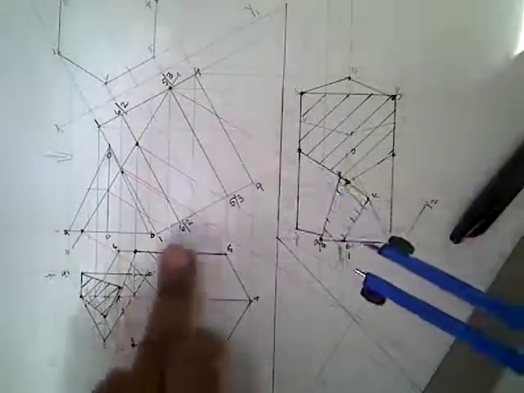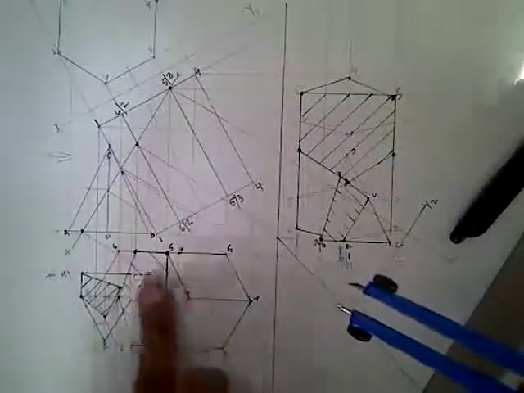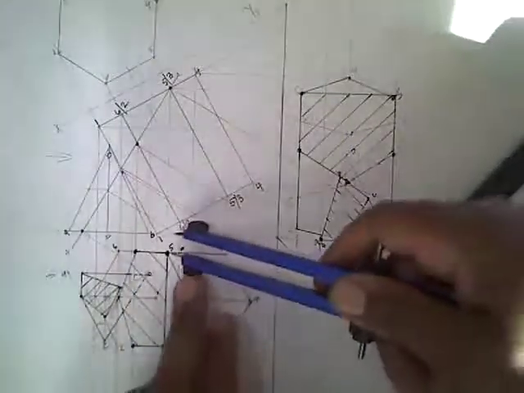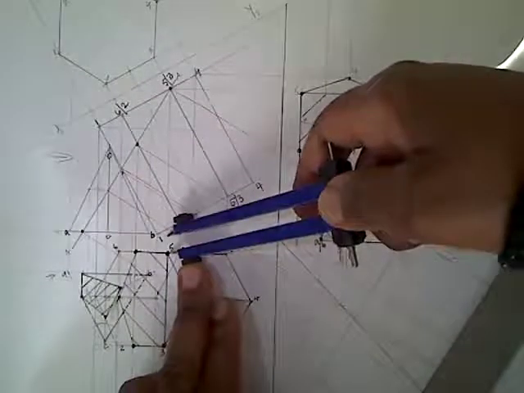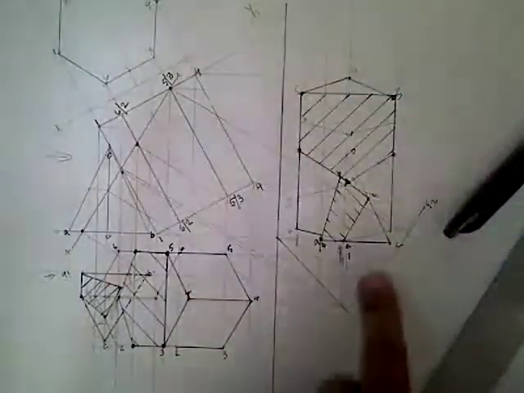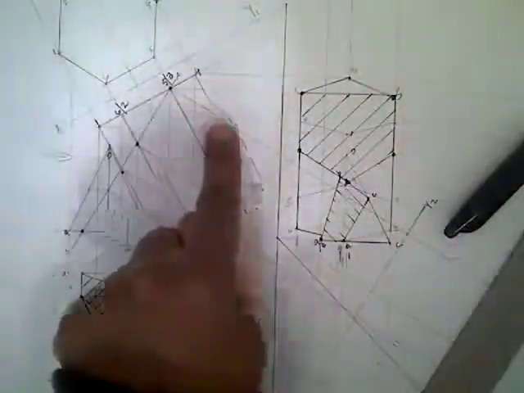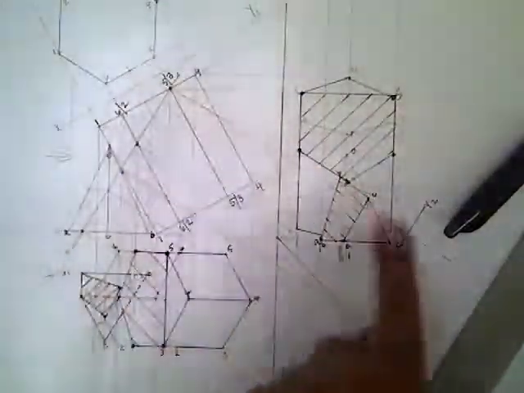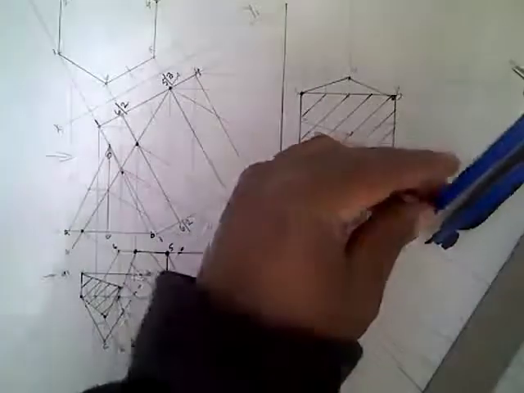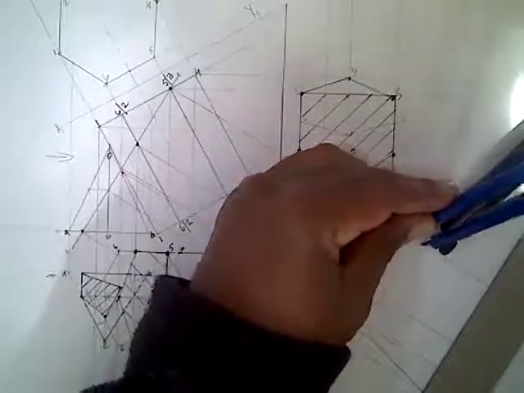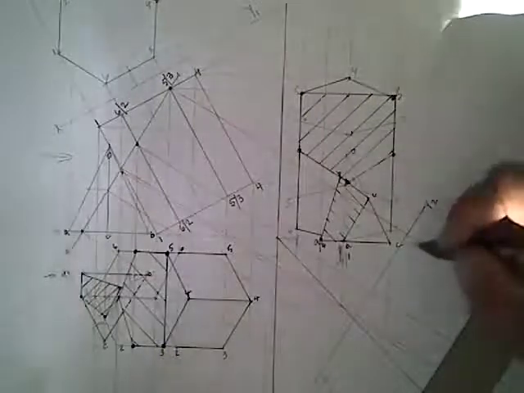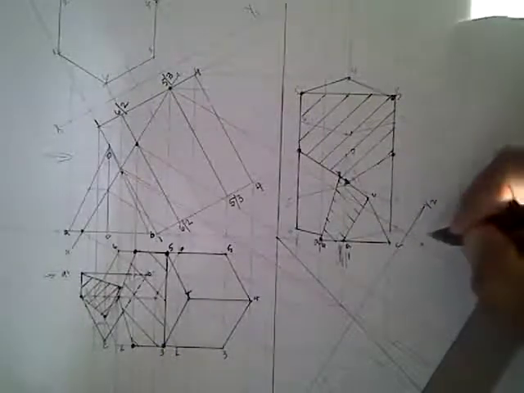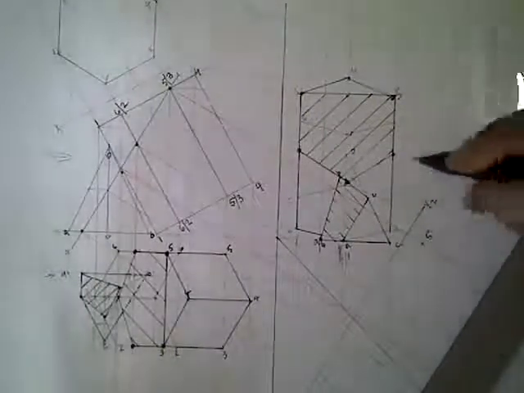We may start with this one, with the prism. Ground line to 5. Here is the distance of the ground line to 5. I've made my ground line. Where is 5? 5 is there. So from the ground line to 5, my 5 will be here.